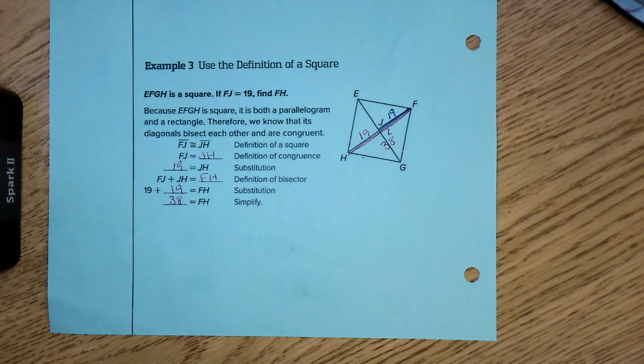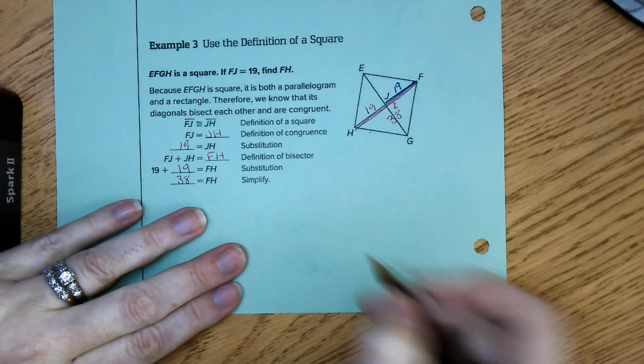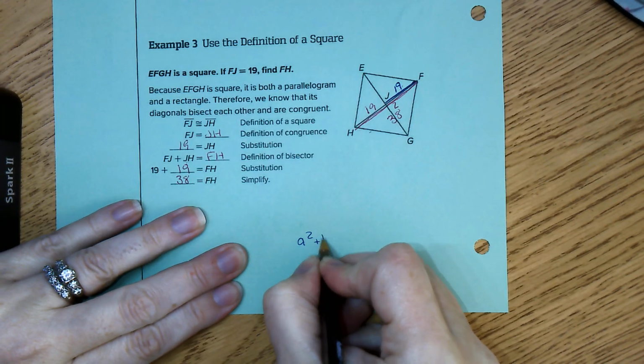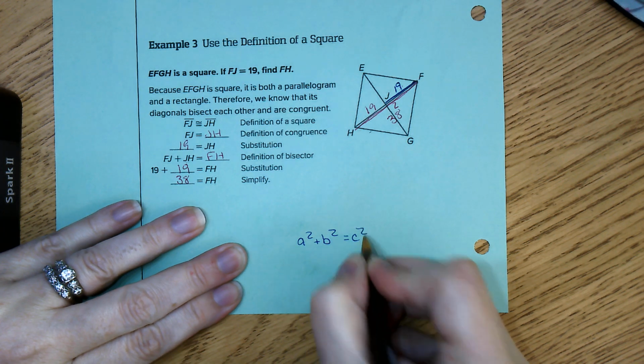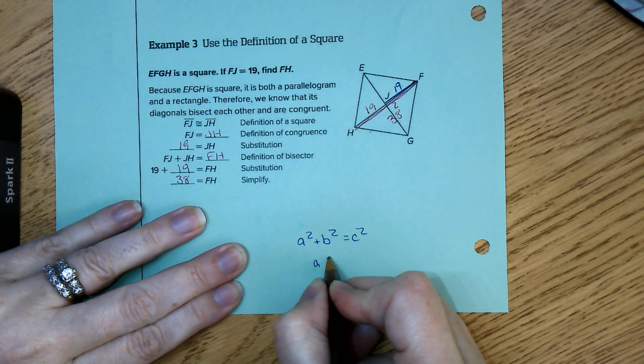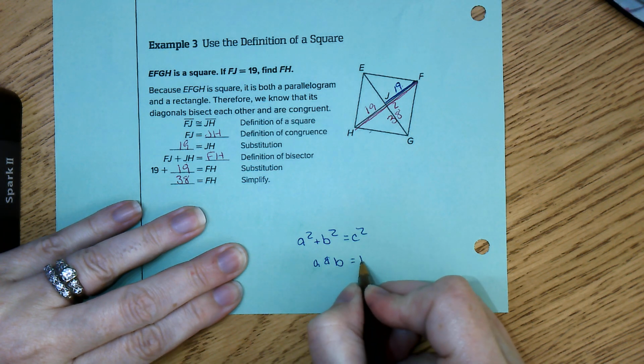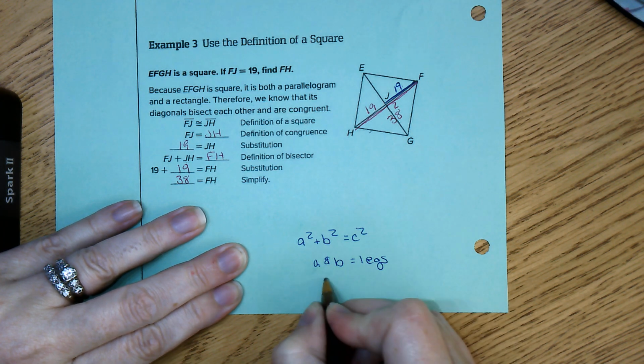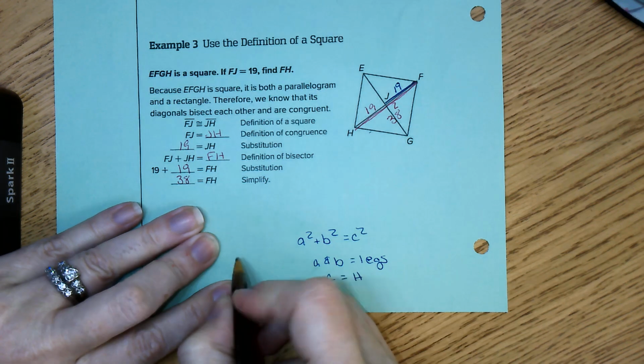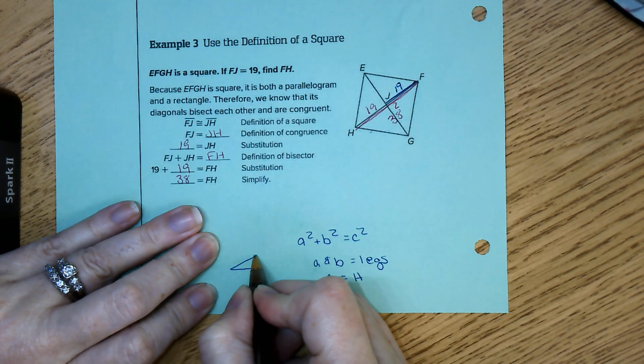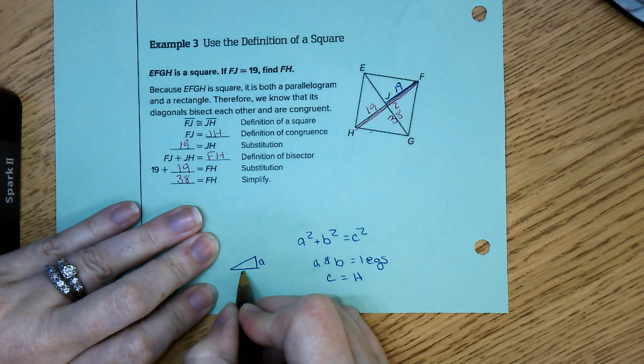All right, so this assignment is on McGraw-Hill. Make sure you show your work. You're going to have to show your work. Number 3 also uses the Pythagorean theorem to find the missing side. And remember with the Pythagorean theorem, that is a squared plus b squared equals c squared. A and b are legs, and c is your hypotenuse, all right?